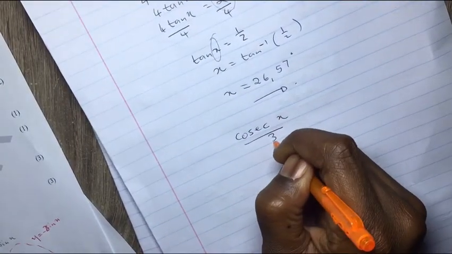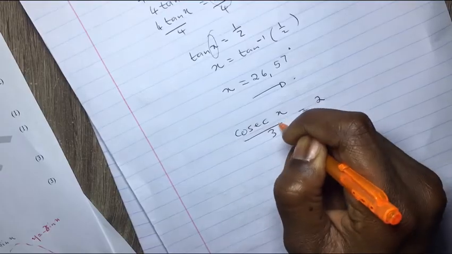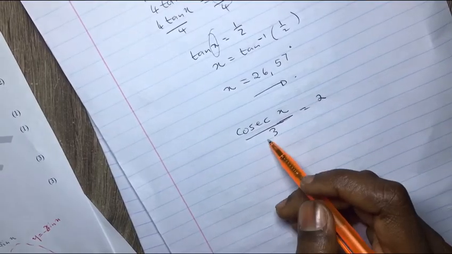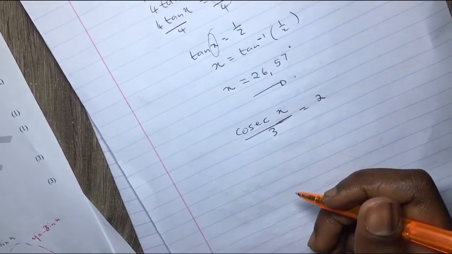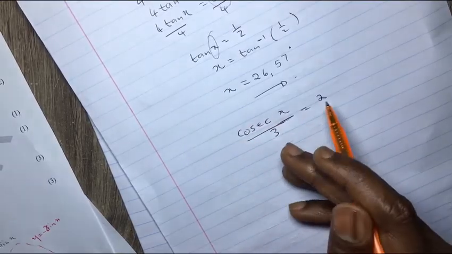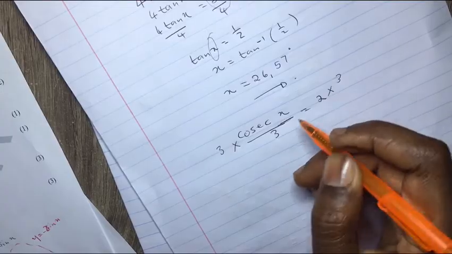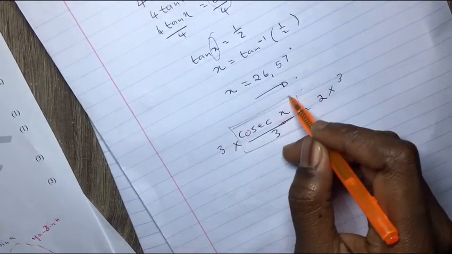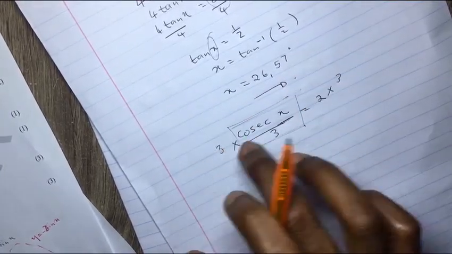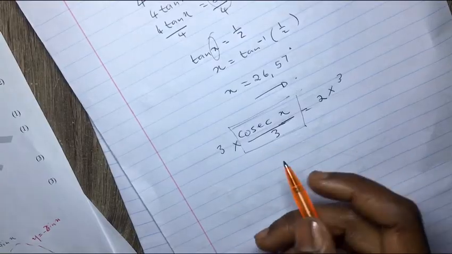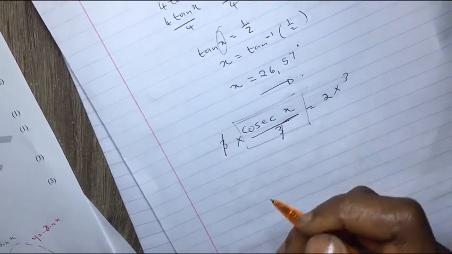x over 3 equals 2. Always, and people are tired of me saying this, when you want to get rid of a denominator, you must multiply both sides by the denominator. If you don't want to see a fraction, multiply both sides by what's at the bottom. Numerator and denominator cancel out.